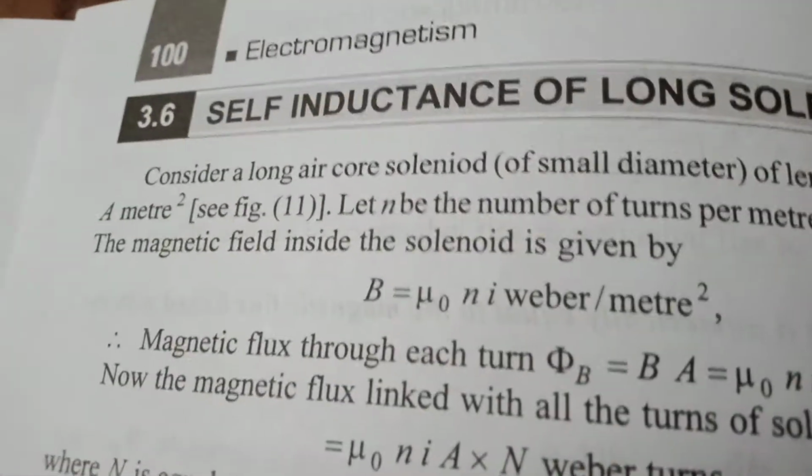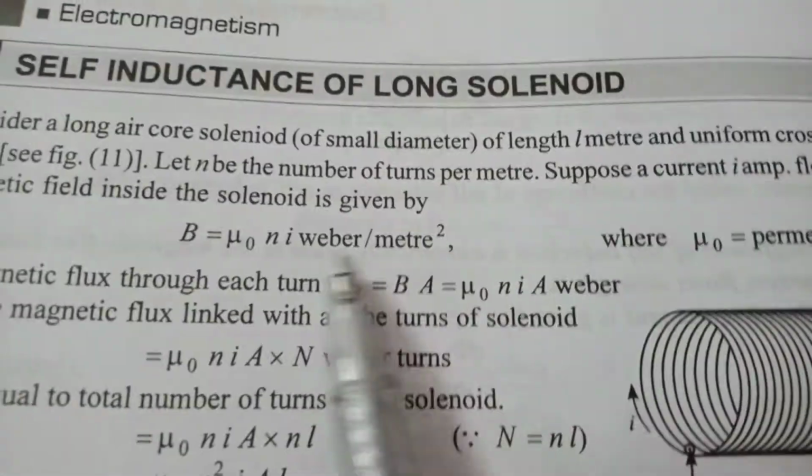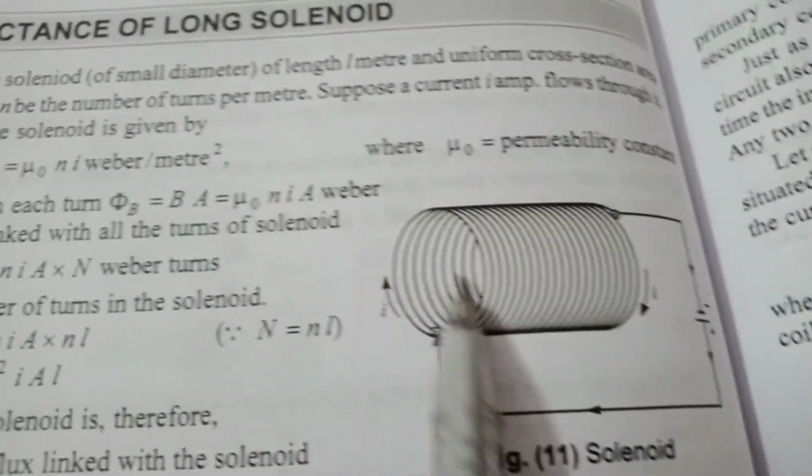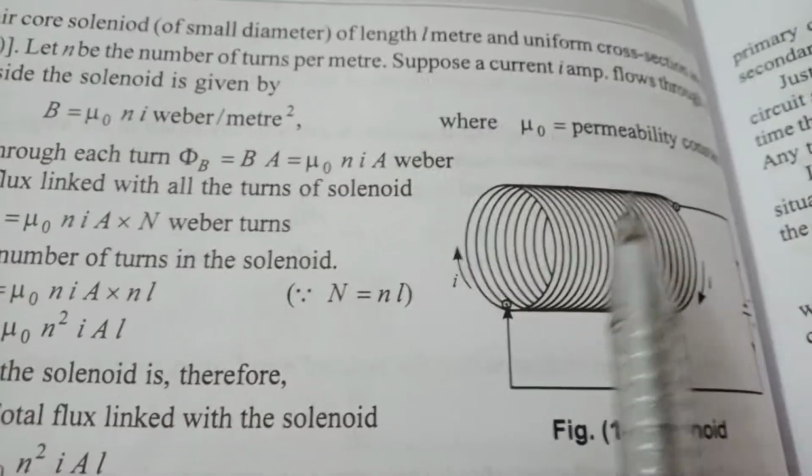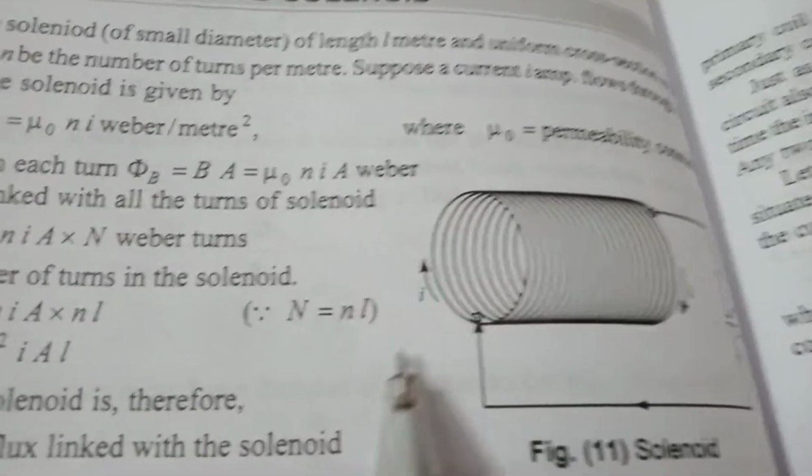Now, self-inductance of a long solenoid. So what is a solenoid? As we have done earlier, a long coil of many turns. This is a solenoid. You have connected the two ends like this.